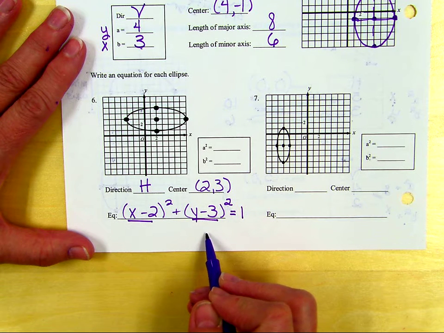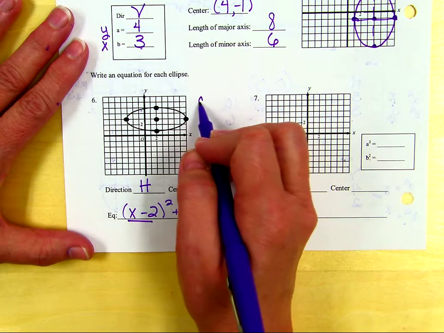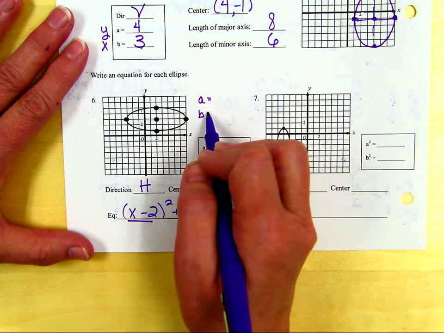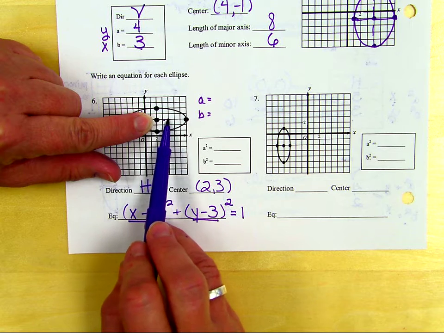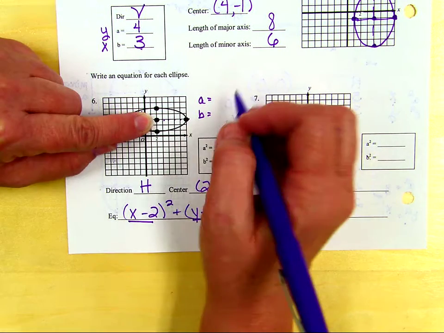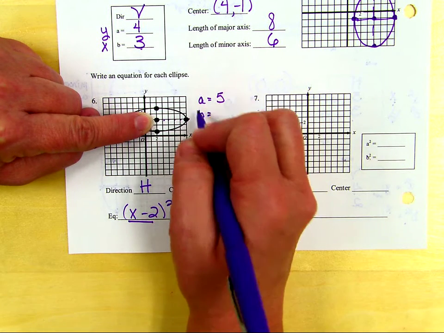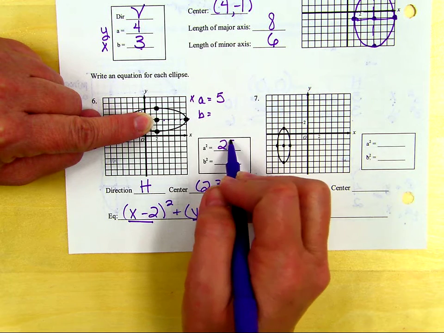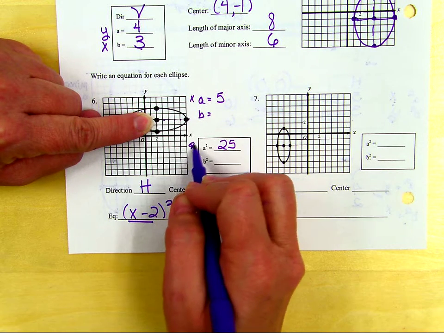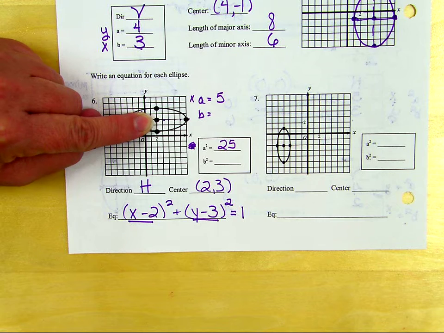So first, I'm going to go ahead and list those. So A and B. A is the biggest, so we're going to go here. A, 1, 2, 3, 4, 5. A is 5, and it's in the x direction. That makes A squared 25, in the x direction.